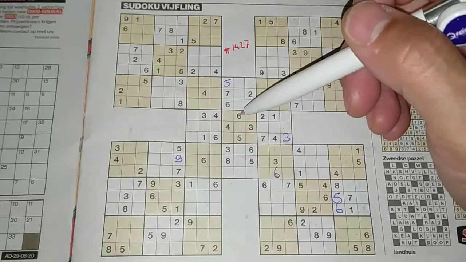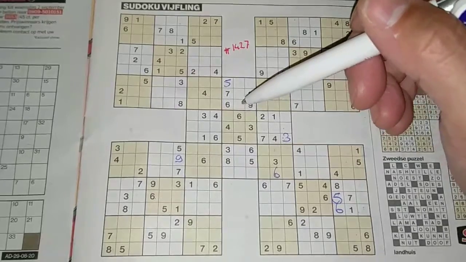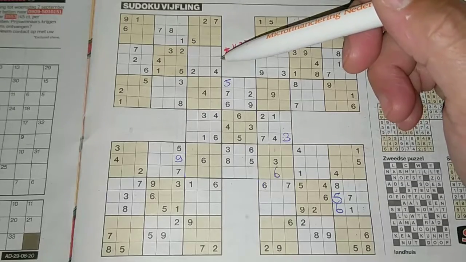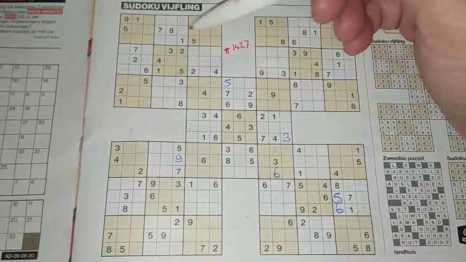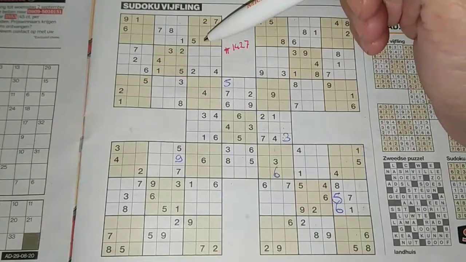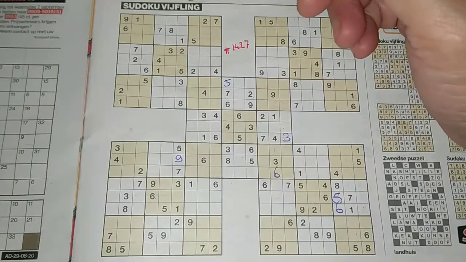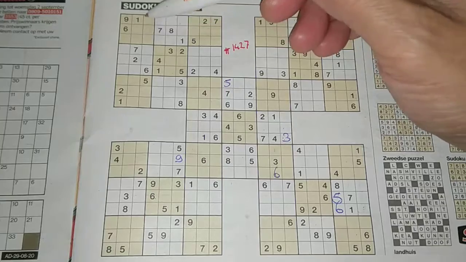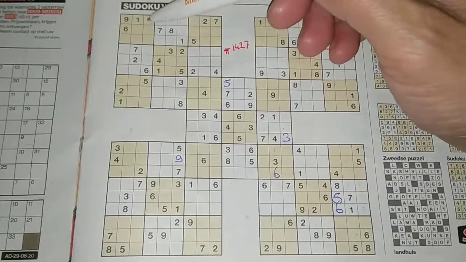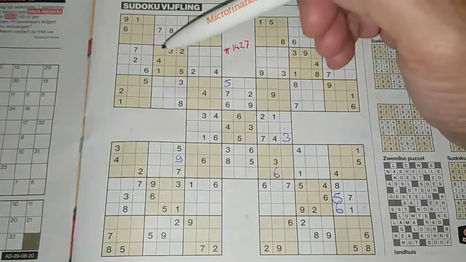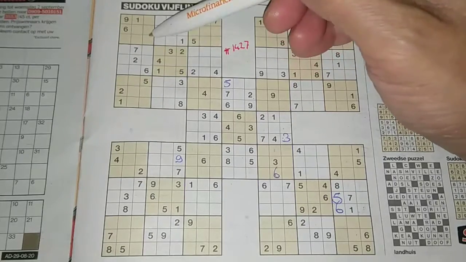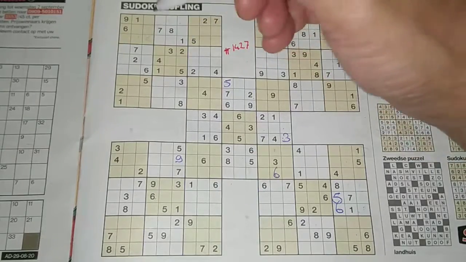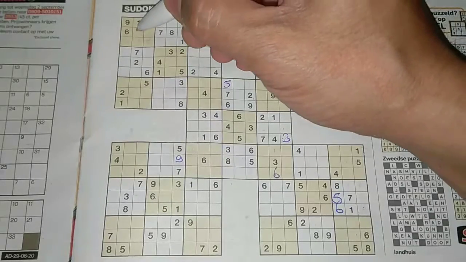3, 5, 6. Go to another Sudoku. In this big square, 1, 2, 3, 4, 5, 6 missing numbers. One of the missing numbers is 5. We see here 5. No 5 in these 3 boxes. There are 5. No 5 in those 3 boxes. 1 box left for the 5. Should be here.